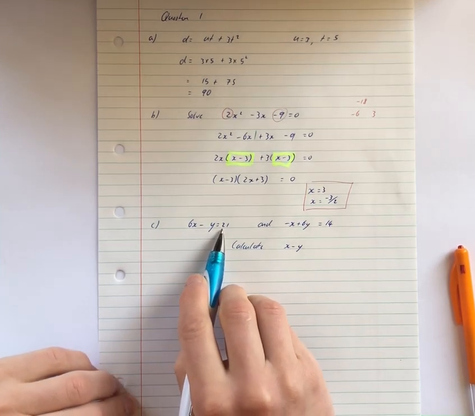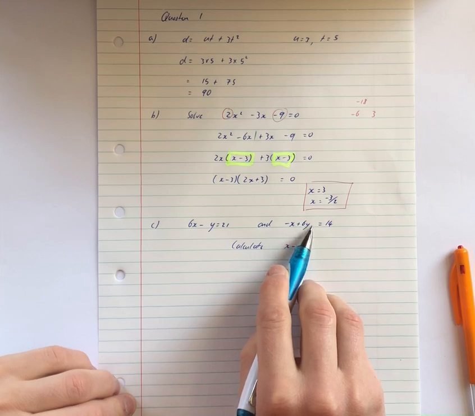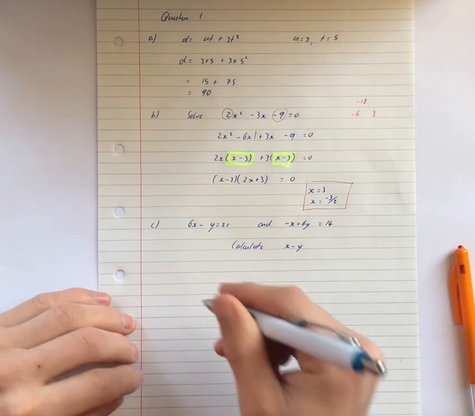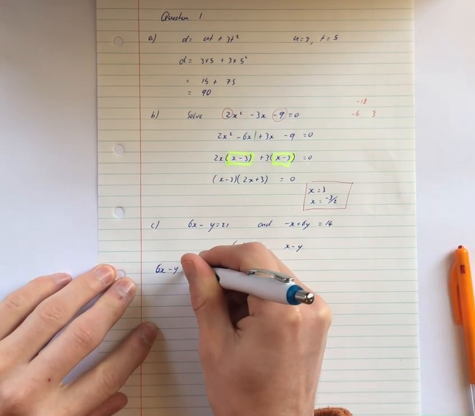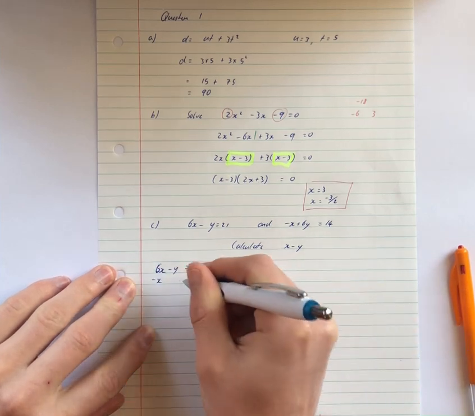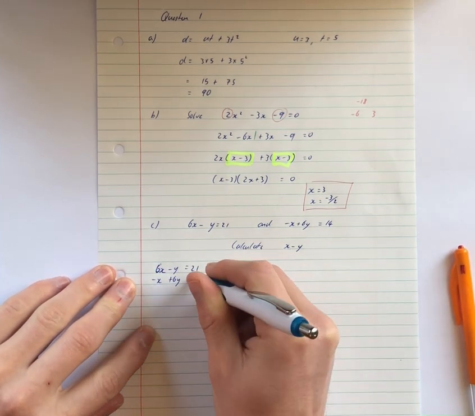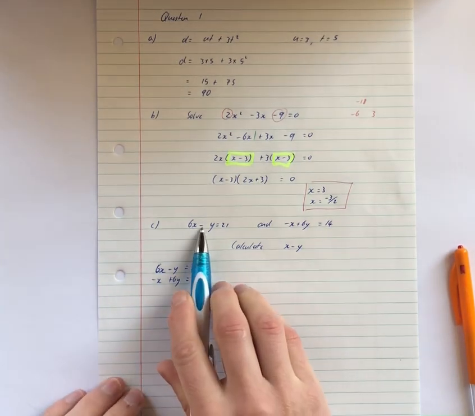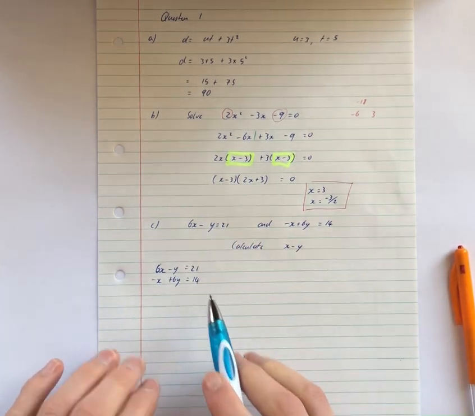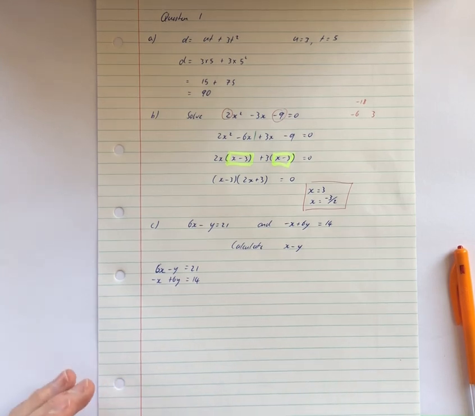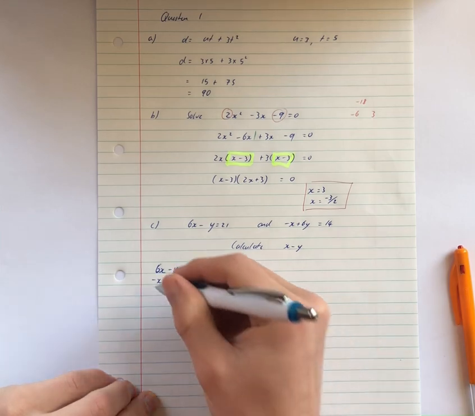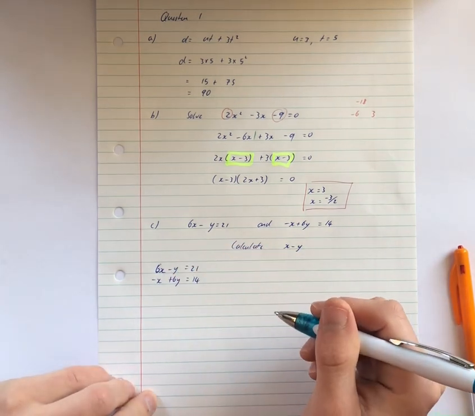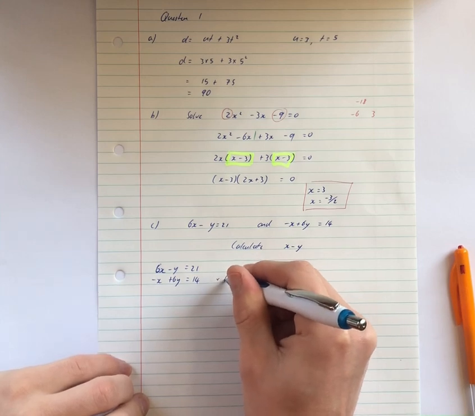Alright, so question C. 6x minus y is equal to 21, and negative x plus 6y is equal to 14. So we've got a simultaneous equation here. So the standard way of solving these is just set up in the elimination form. So we're just going to write them equation 1 over equation 2 like this. And now we're just going to adjust the coefficients on the values so that they are the same. So if I make the coefficient on the x value in the second equation a 6, I'll be able to add and eliminate that x value. So I'm going to multiply the second equation by 6.